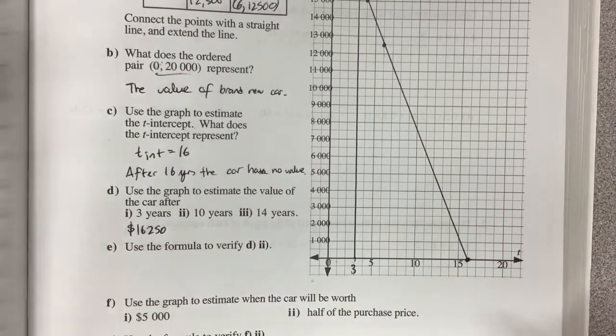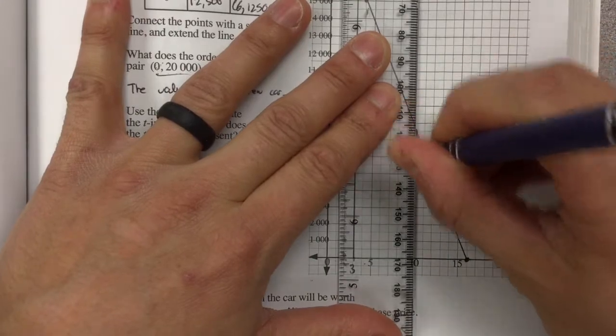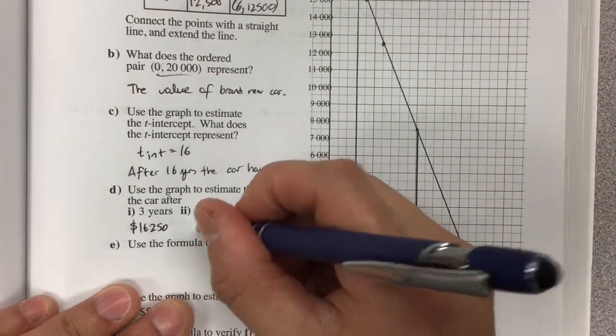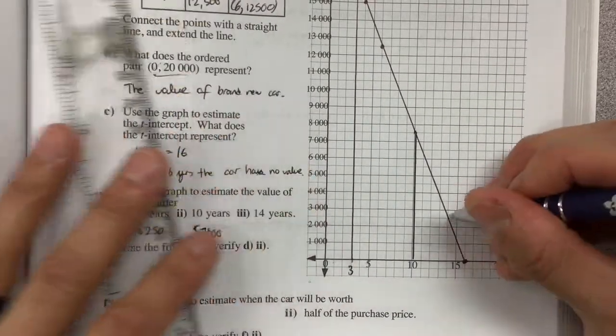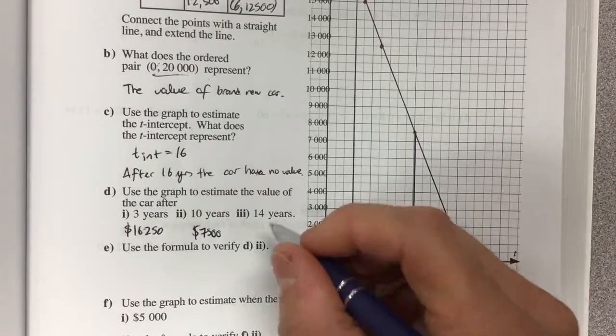At 10 years, the value of the car looks like that point there, about $7,500. And at 14 years, at this point, about $2,500.